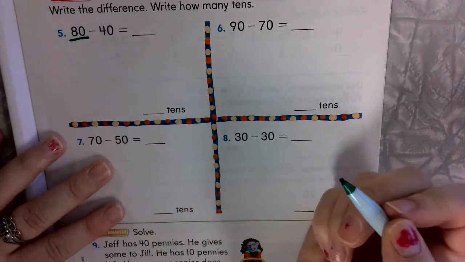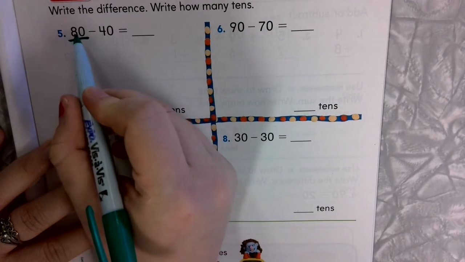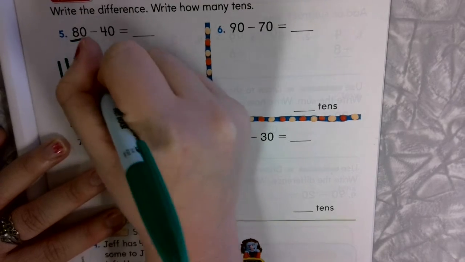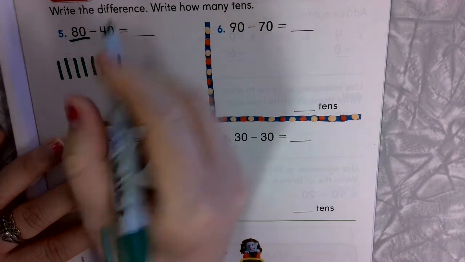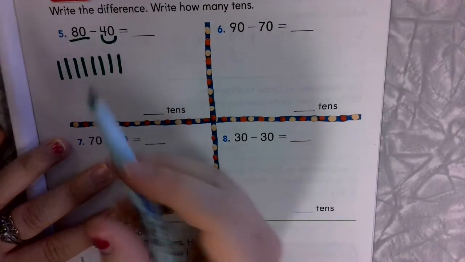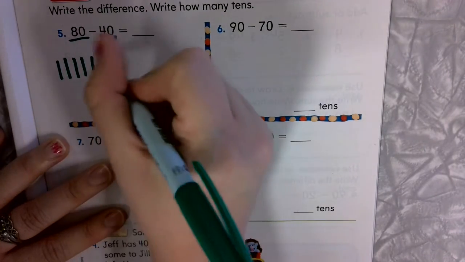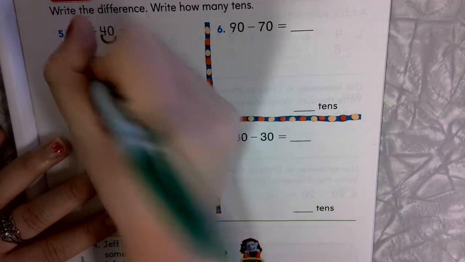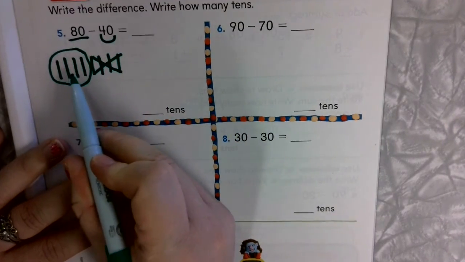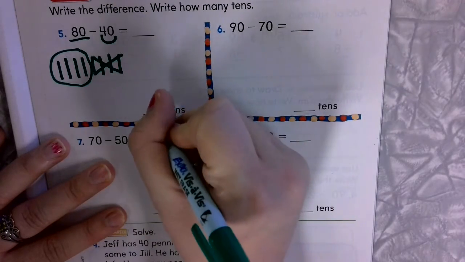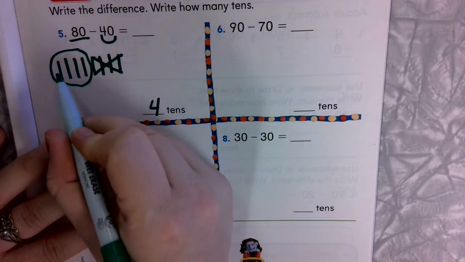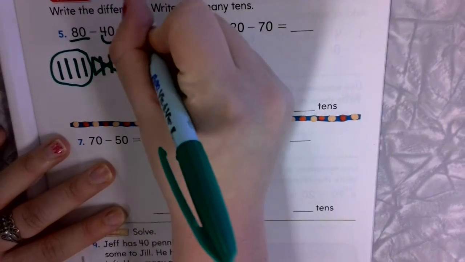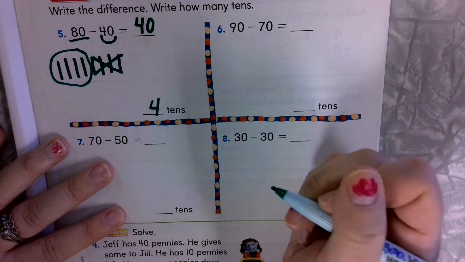So 80 take away 40. So we start out with 8 10s. 1, 2, 3, 4, 5, 6, 7, 8. We're taking 40 away, so that means we're taking 4 tens away. 1, 2, 3, 4. And that leaves me with how many tens? 1, 2, 3, 4. 4 tens. And 4 tens is equal to 10, 20, 30, 40. So our answer to 80 take away 40 is 40.